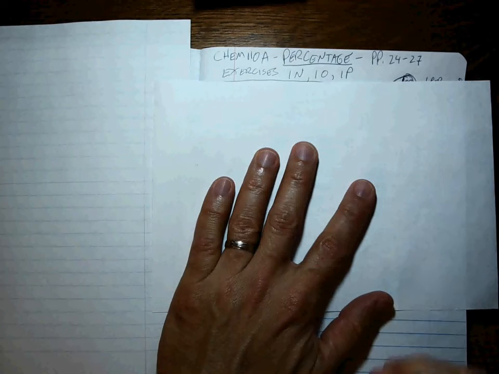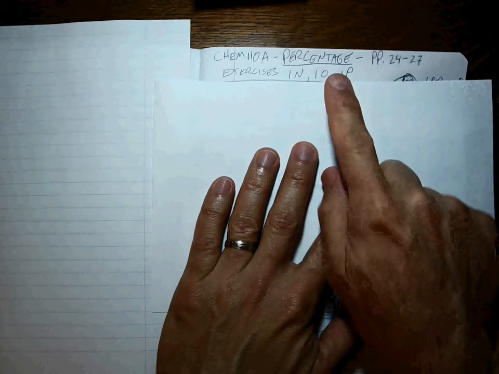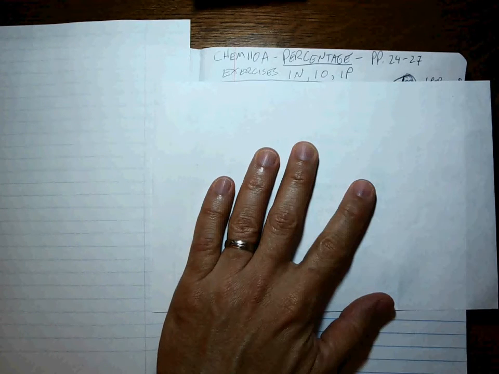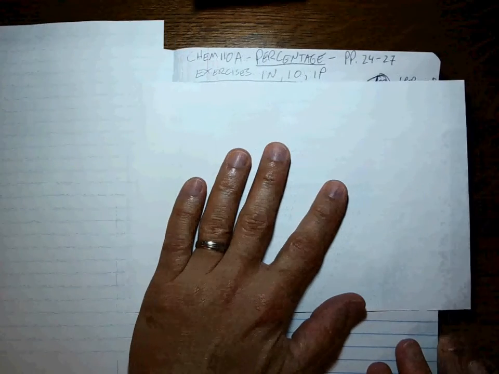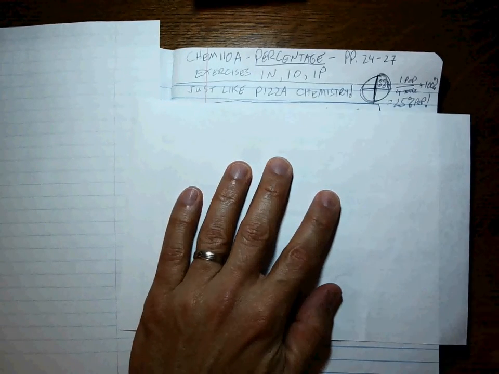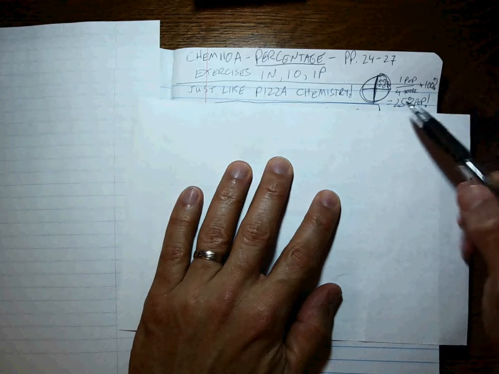Okay, last section in chapter 1, percentages, pages 24 through 27, and the last three exercises, 1N, 1O, and 1P. This is not difficult stuff, guys. It's just like pizza chemistry, and everybody knows pizza chemistry, right?